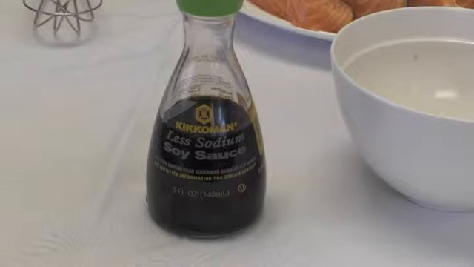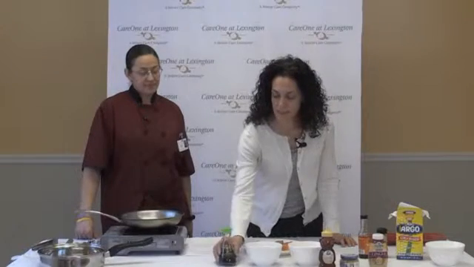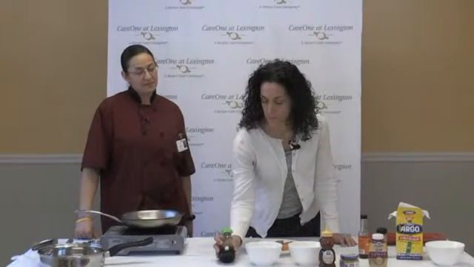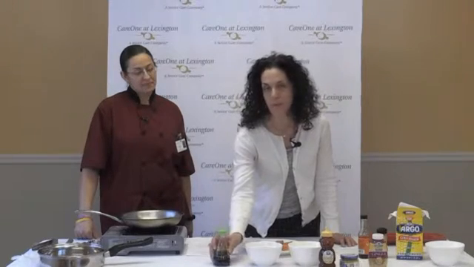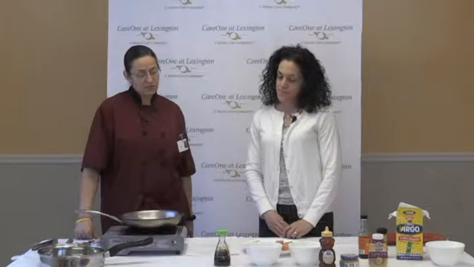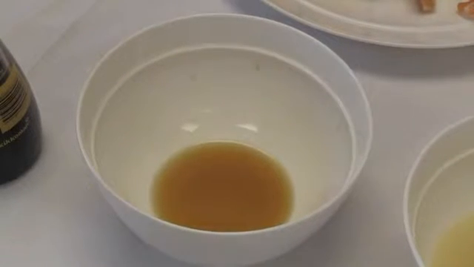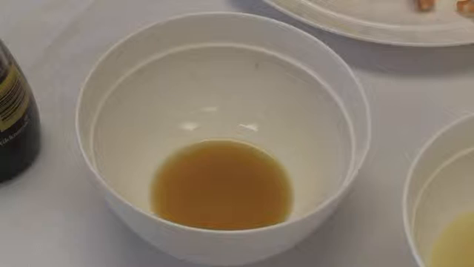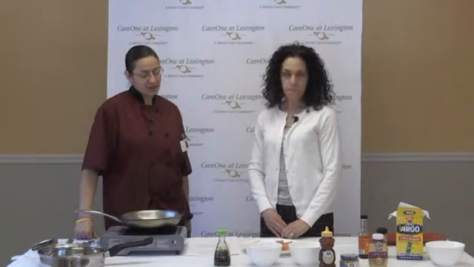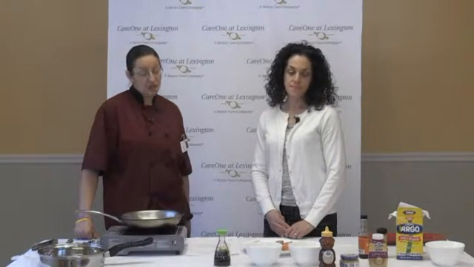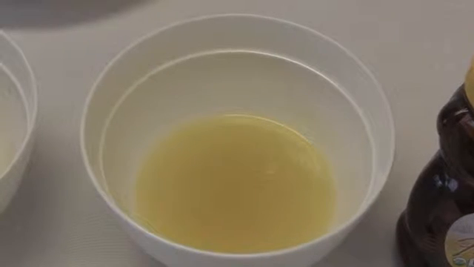So soy sauce, you always want to try to find an option that is lower in sodium if you can. It will be labeled on the front and say less sodium, so that's always the option you would want to go for. The second ingredient you will need is mirin. Mirin is a sweet wine, and today we replaced it with sherry, and you can also use any other white sweet wine that you have on hand. The third will be chicken broth, and again, you want to go with the lower sodium options.